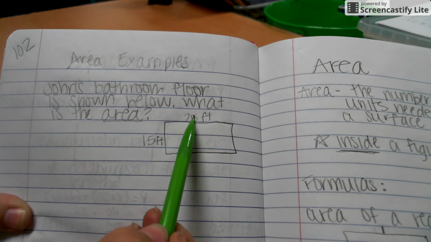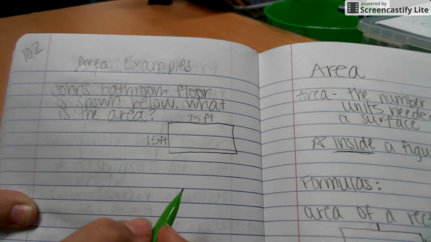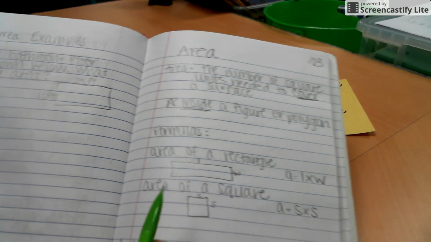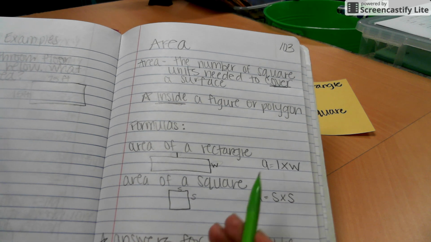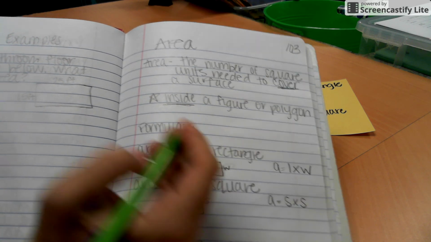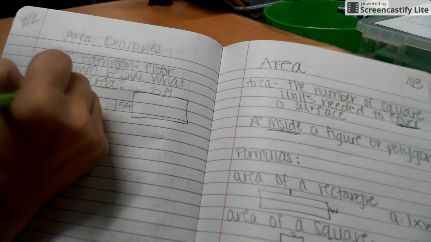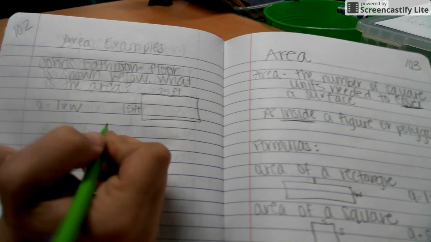Okay, so I know my sides are not the same, so I know it's a rectangle. So if I come over here, my formula for rectangle is area equals length times width. So I'm going to write that. Area equals length times width.